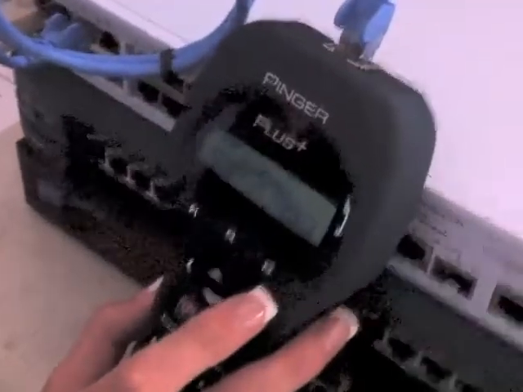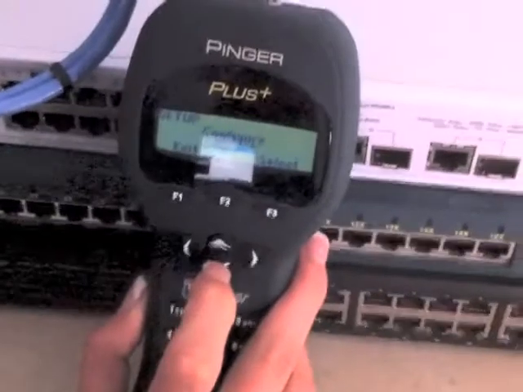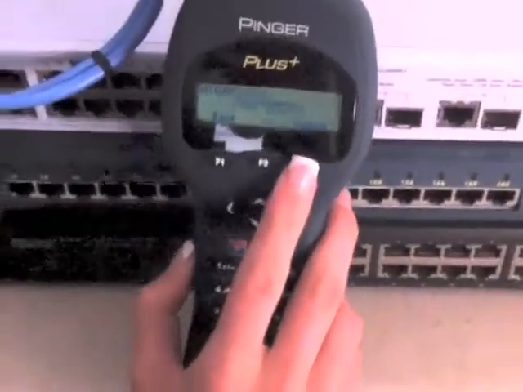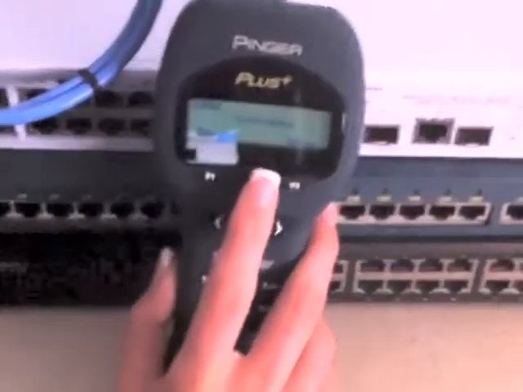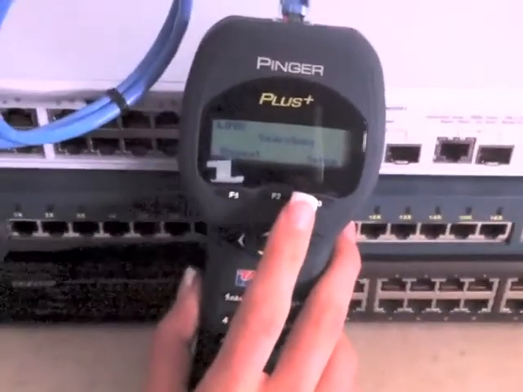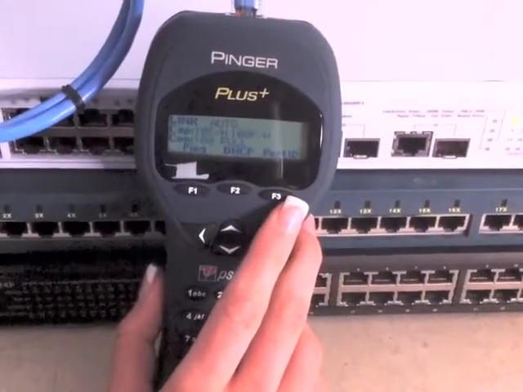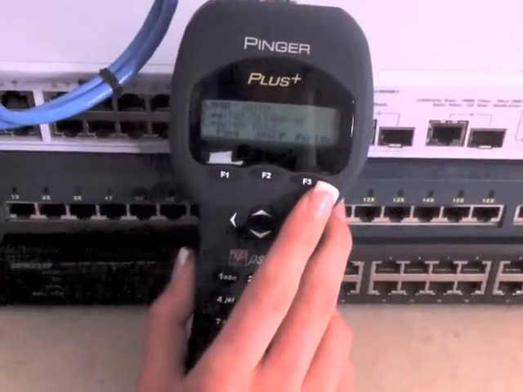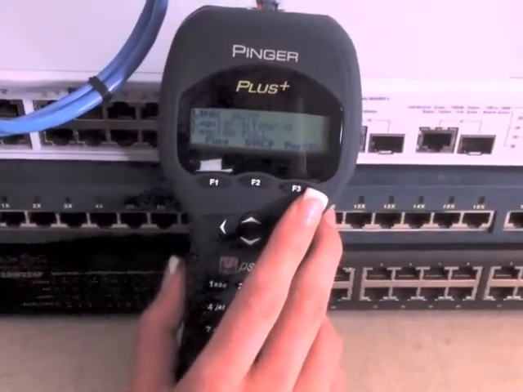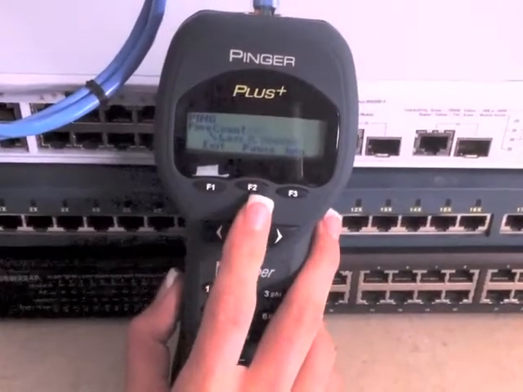The Pinger can send out continuous pings, which can be used to simulate traffic loading. Adding traffic to a network will demonstrate how the network will perform when traffic levels increase, which they always do.